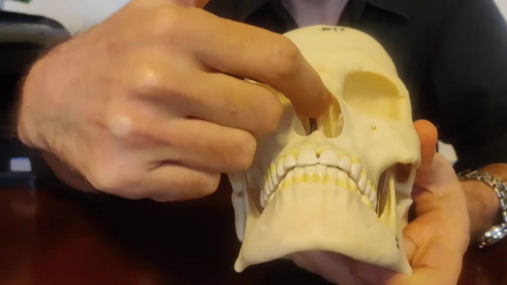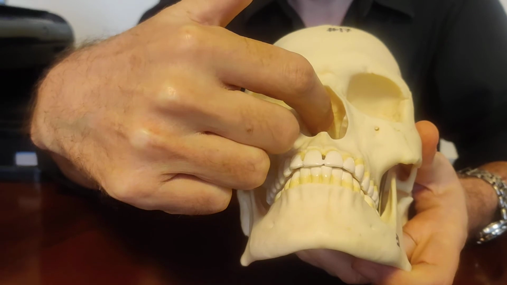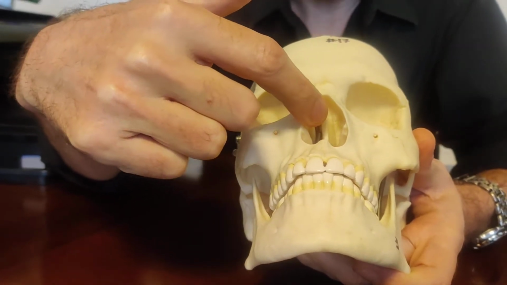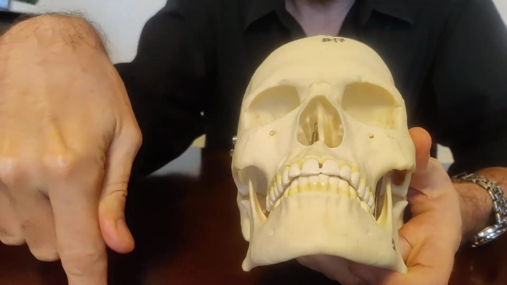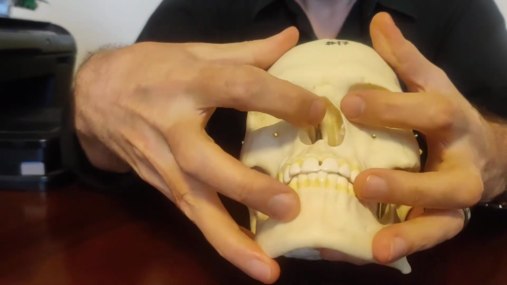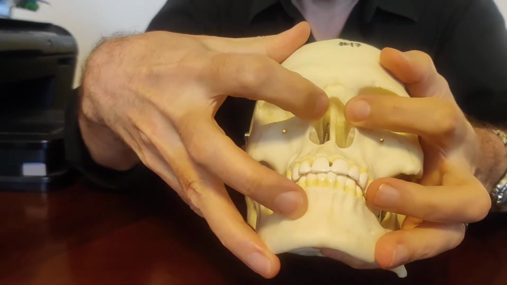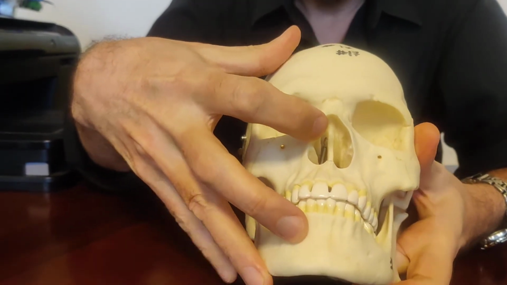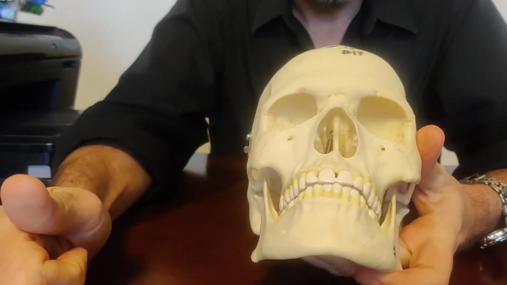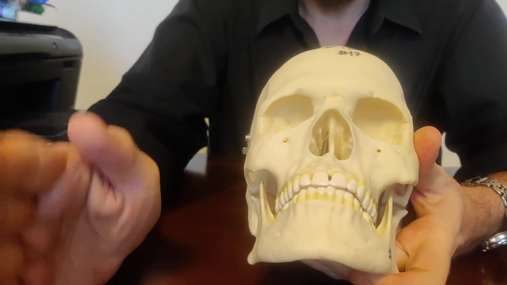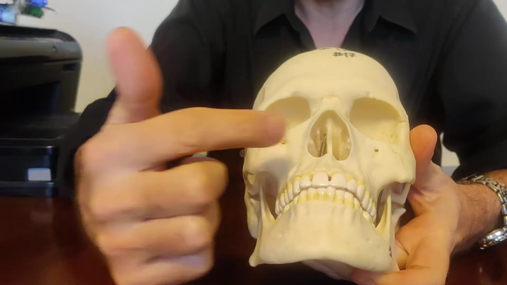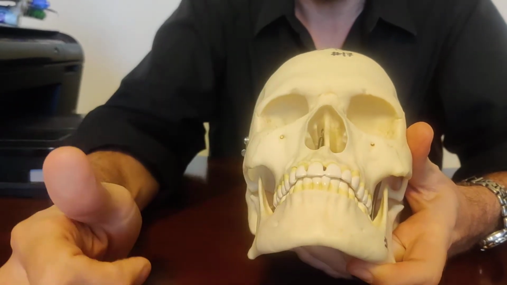Also back in the nose, if you remember, there was that plate that comes down from the ethmoid bone. That is called the perpendicular plate. The perpendicular plate of the ethmoid. On either side of it, though, you see those little bumps. Those are the middle nasal concha. The middle nasal concha and the perpendicular plate are features of the ethmoid bone. And again, the lower part is the vomer.